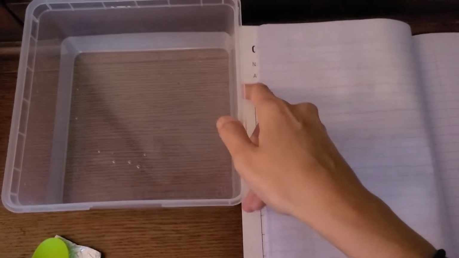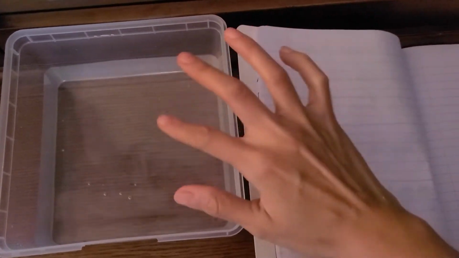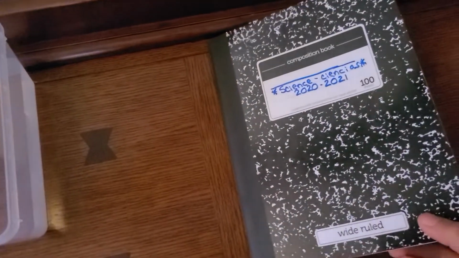Okay, so today we're gonna determine what objects sink or float. So if you don't have a container with water, don't worry, you can do it with me. Make sure you're working on your science notebook. And again, we're gonna determine the properties of sinking and floating.